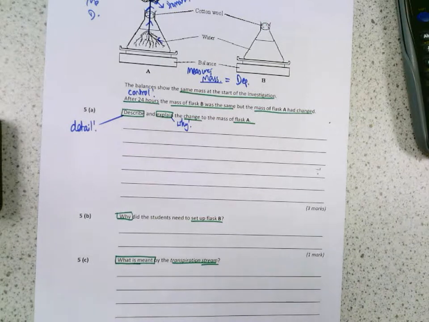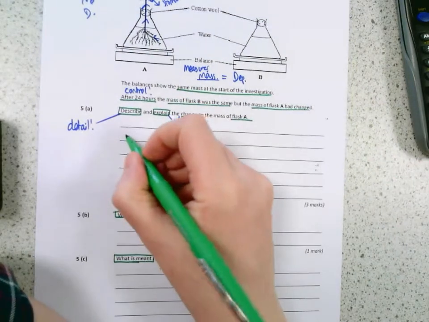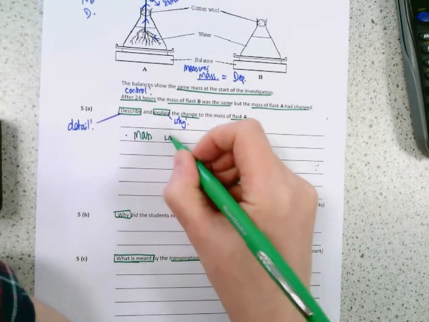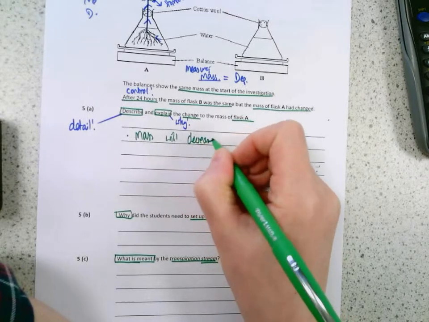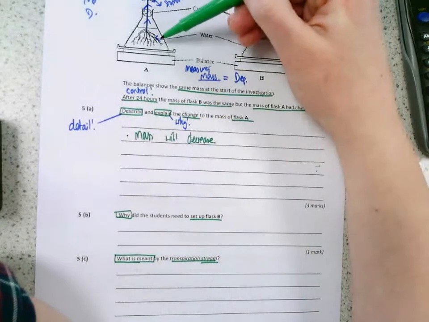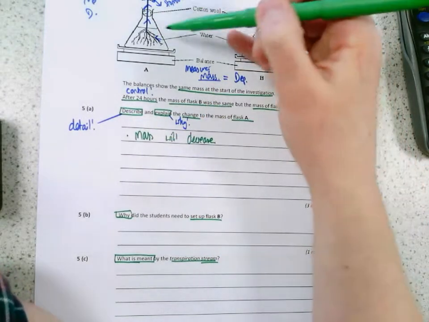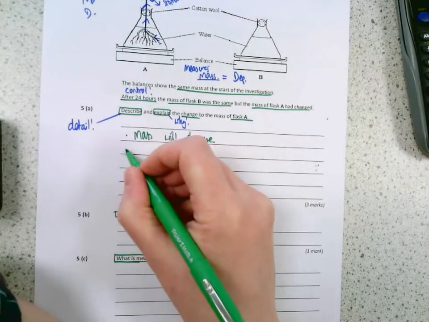First of all, describe. The mass is going to decrease. That's the description of what's going to happen. The mass will decrease. Now why? Because the water has moved up through the plant.